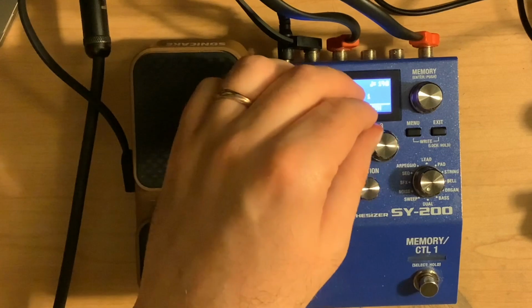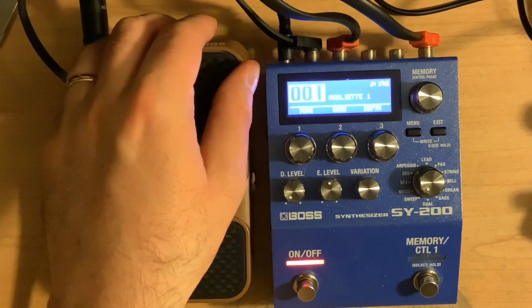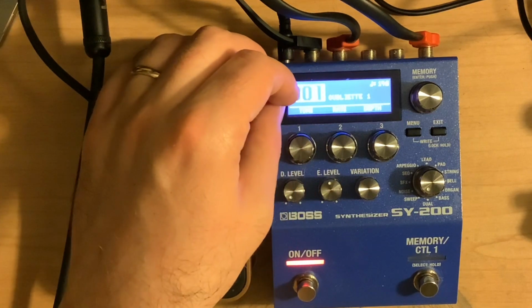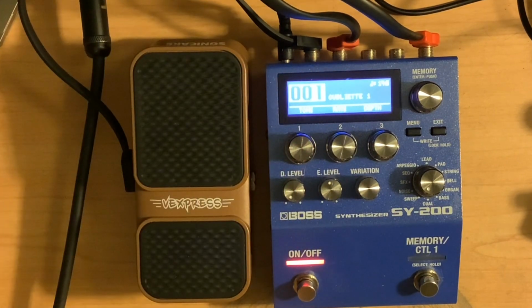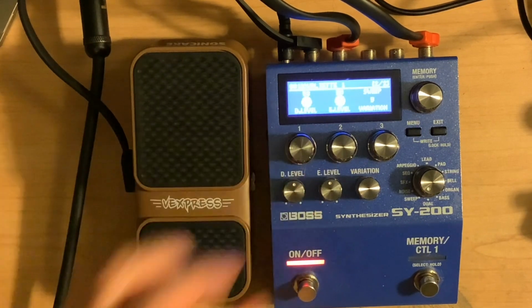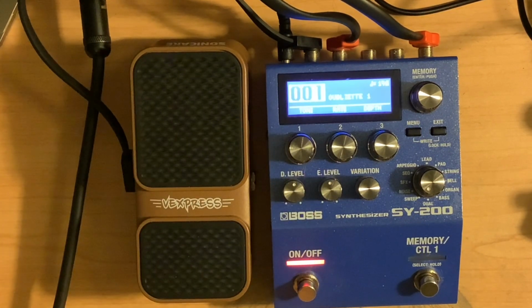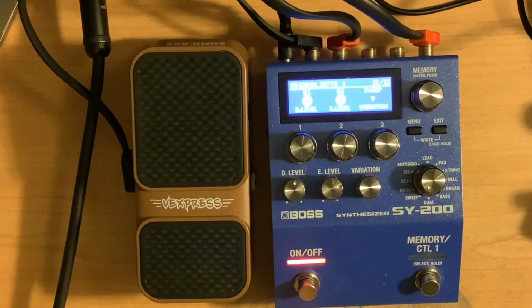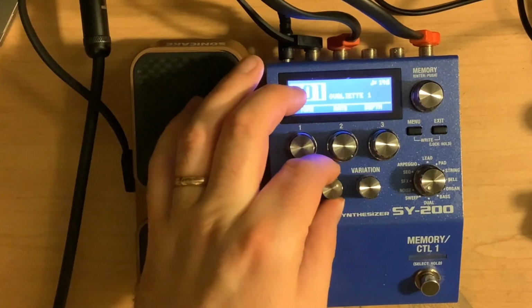So I don't know how I would describe that, if it's kind of like a randomized Leslie. It definitely has a pattern to it. It kind of dips in and out. Let's put some dry signal behind it and see. Definitely want to know what I was doing with it. Maybe if the rate was a little higher. I don't know, that makes it much better too.